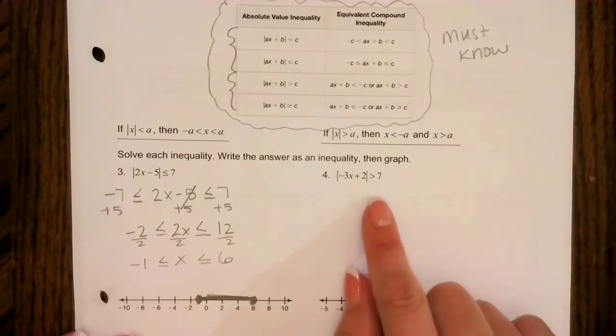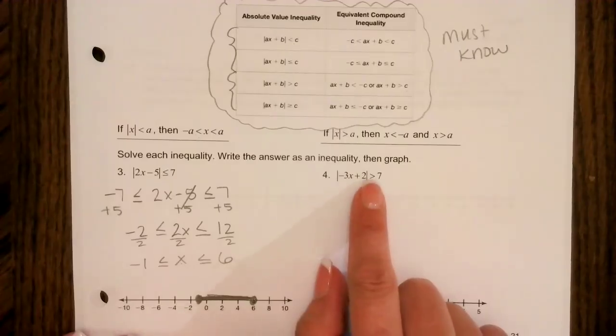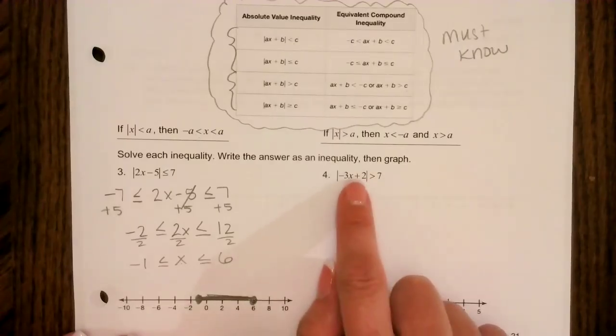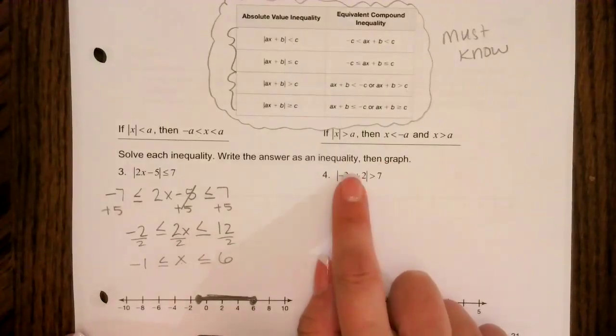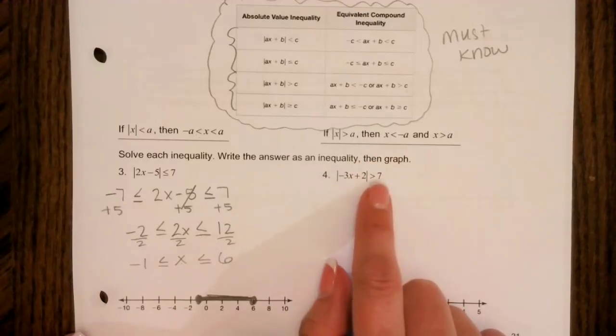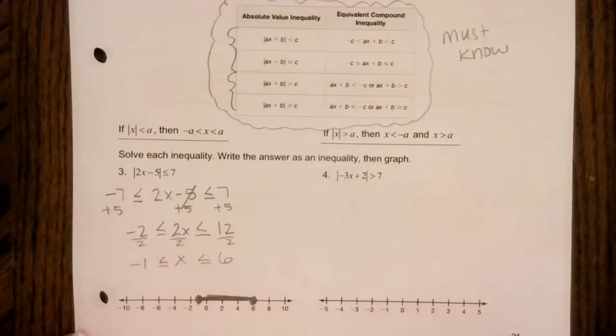All right, now we're going to try the other setup. So in this one, we've got the absolute value, and it is greater than 7. So we know that every value that comes out of here, that's -7 or smaller, is going to come out as a positive that's bigger than 7. And we know every positive value bigger than 7 is also going to be bigger than 7. So we want to set that up.